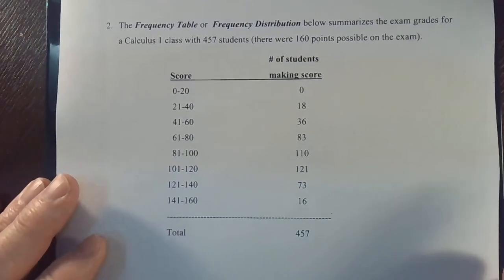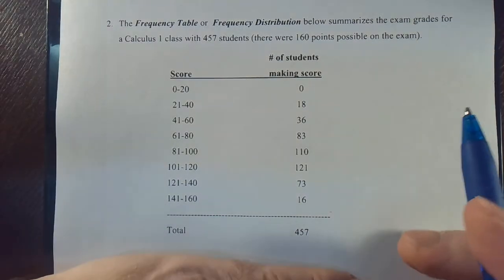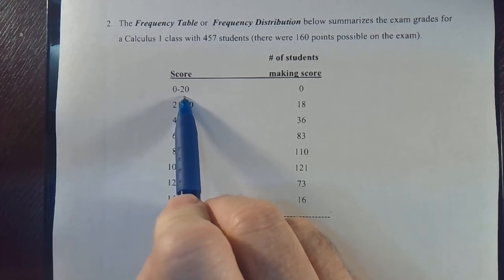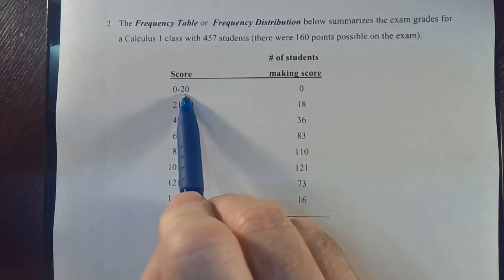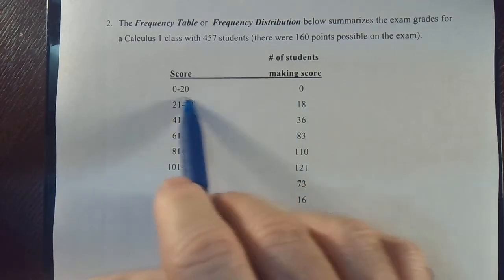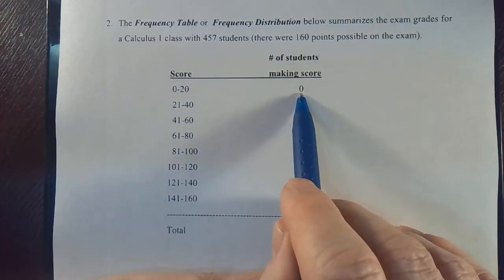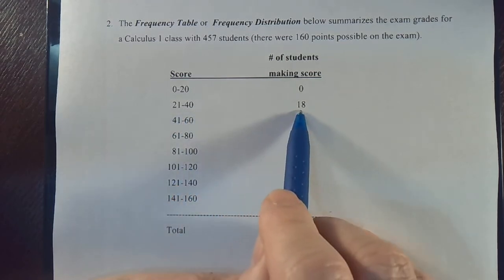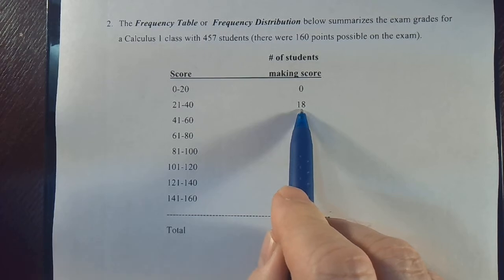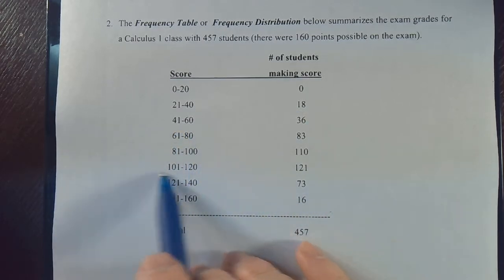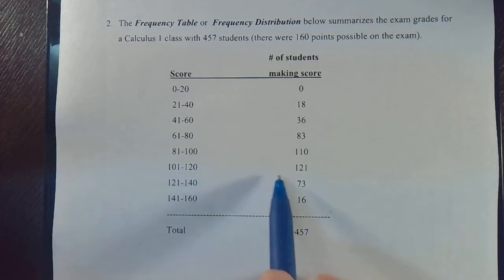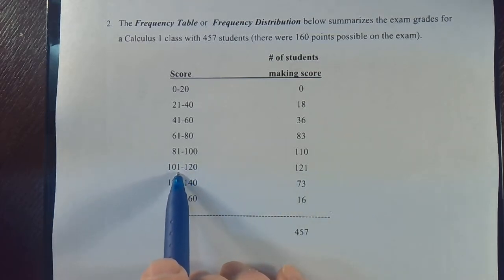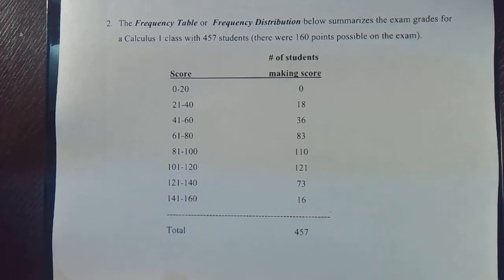So what we did in this table was we grouped the data. Notice this means a score of 0 to 20, and this is how many people scored in that range from 0 to 20, and it obviously is 0. 21 to 40, well, 18 people scored in that range, and so on. And you can see the most likely scores, 121 out of this group, got from 101 to 120.